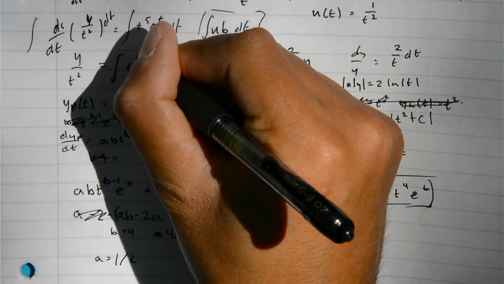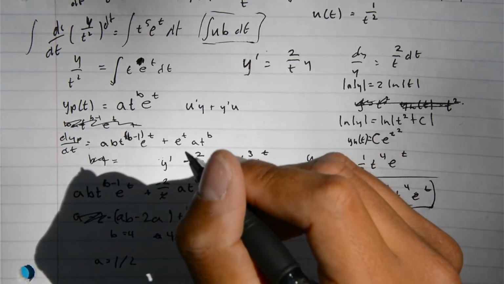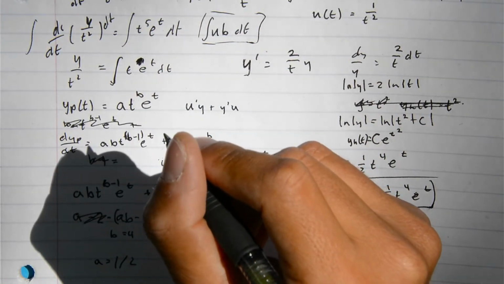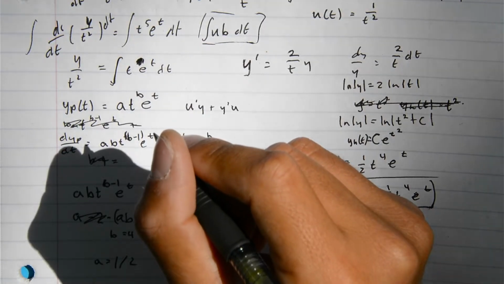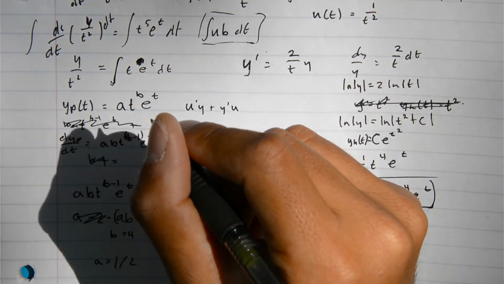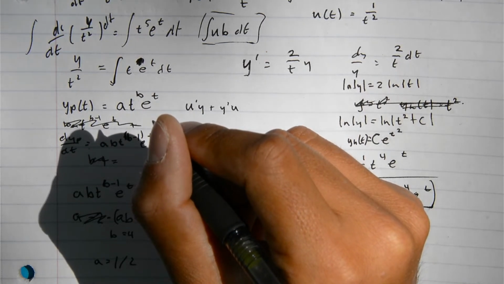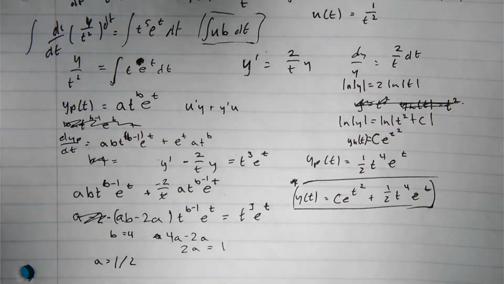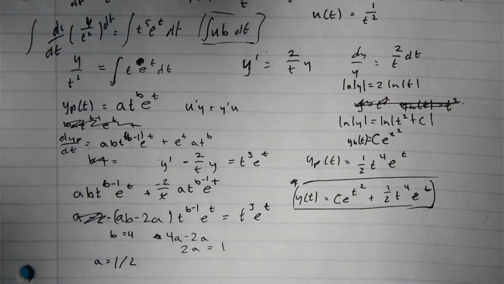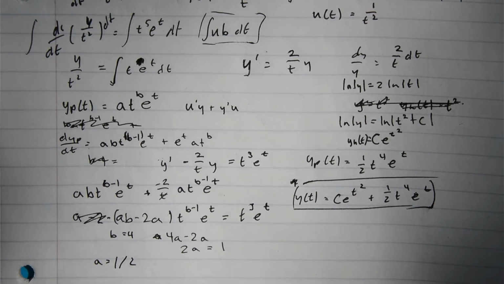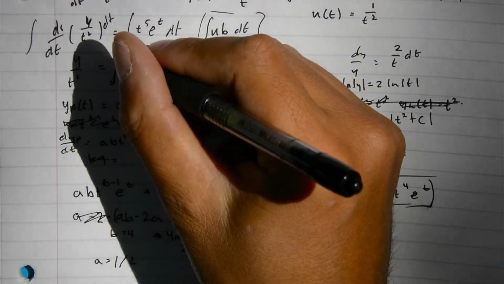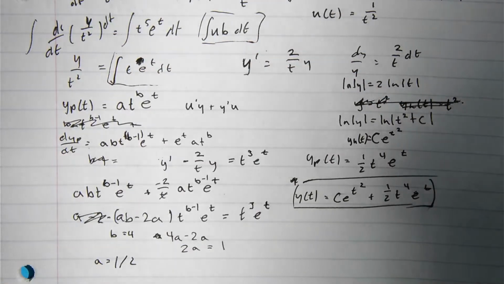This is supposed to be t, t e to the t, not to the 5. But then how do they integrate that? Excuse me, how do you integrate this then? I still don't know how to integrate that.